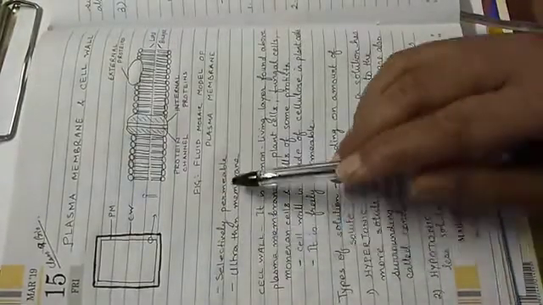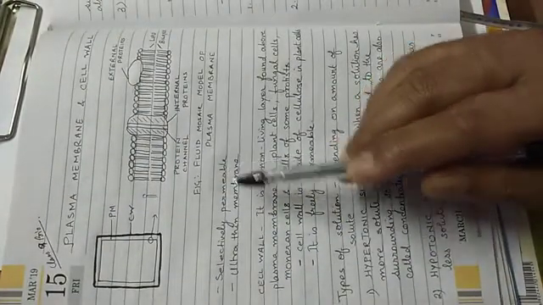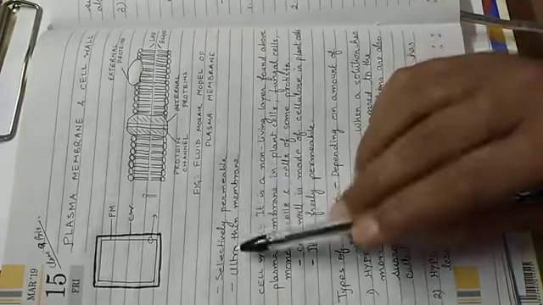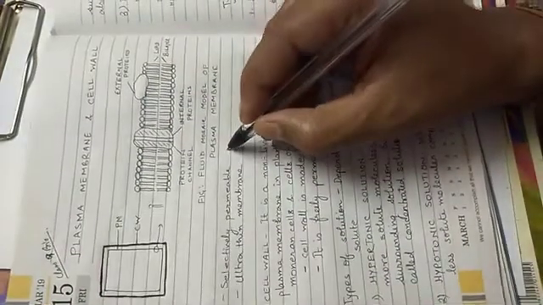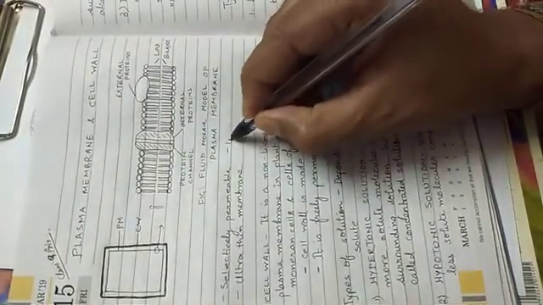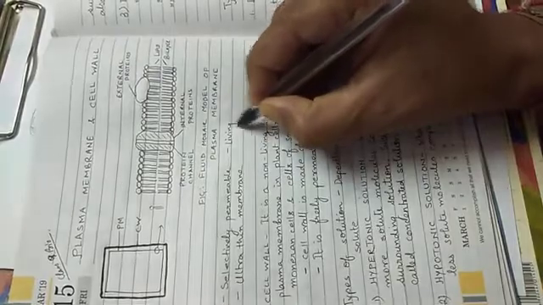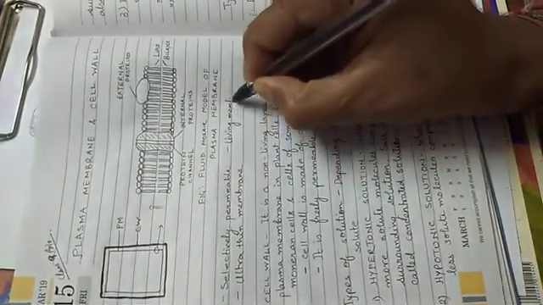So plasma membrane is a selectively permeable membrane, and it is an ultra thin membrane. Why selectively permeable? Because it allows only selected substances to move across it. Another property is that it is a living membrane. So these are the three properties of plasma membrane along with its chemical nature.